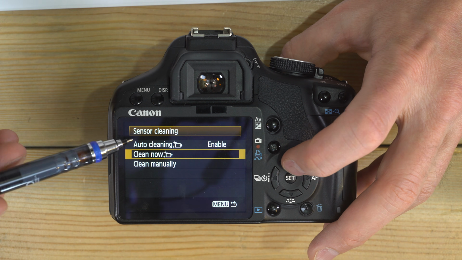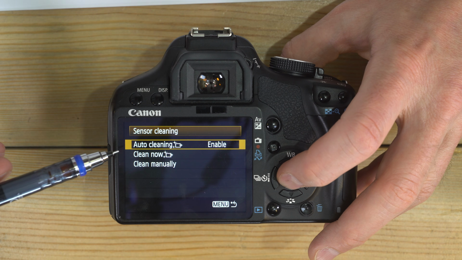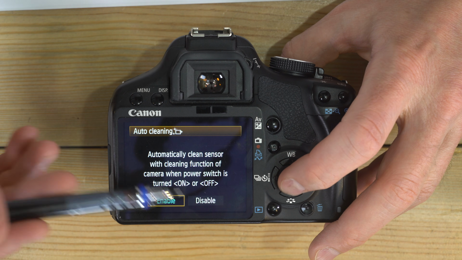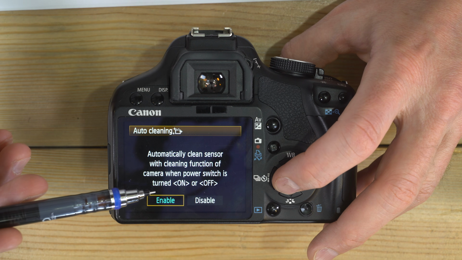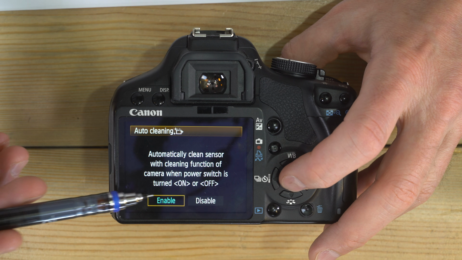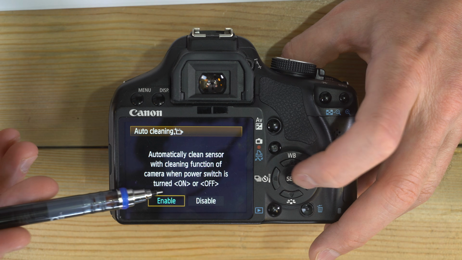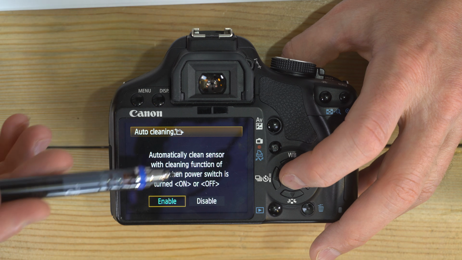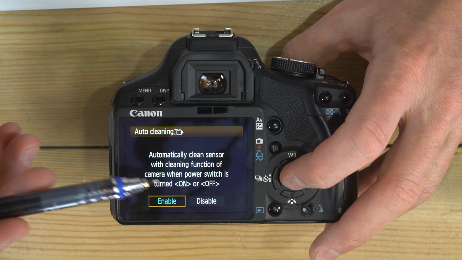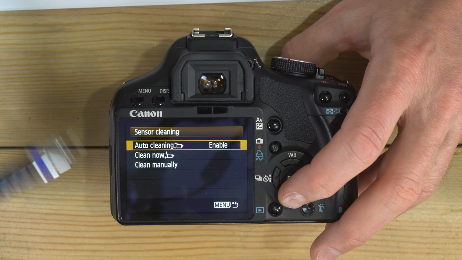Sensor cleaning. This auto cleaning will start up here. Enable or disable. Do you want the sensor to automatically clean itself when your camera turns on and turns off? I recommend enable for this, because the more opportunities your camera has to clean the sensor, the more opportunities you have to not have to clone out dust spots on your images in post.